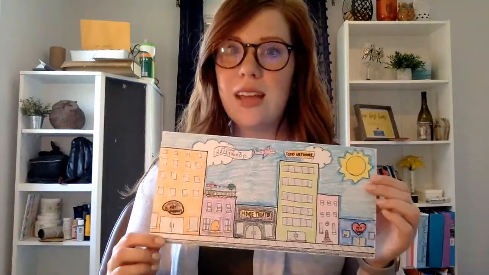And what I love about this is once you get past the shapes, then you can really turn it into whatever you want. If you want your whole city to be made out of candy, cool. Do you want your whole city to be underwater? Great, awesome. Make it what you like.